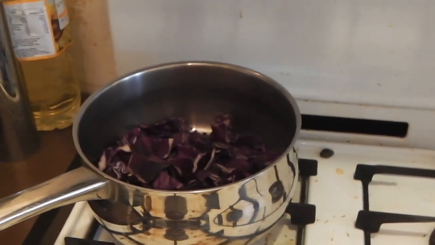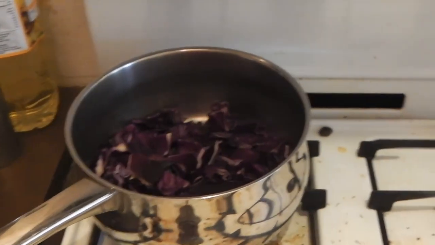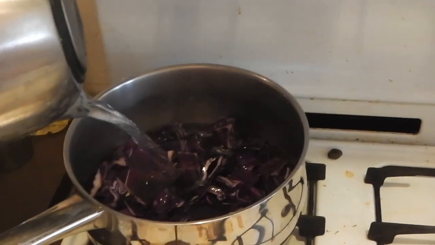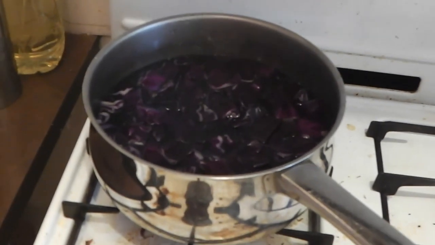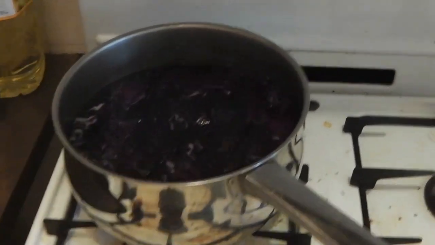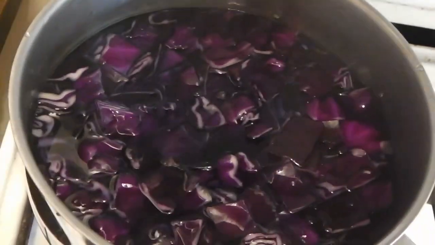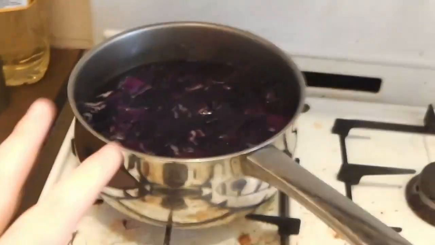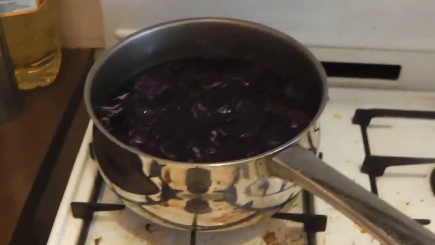Alright, so I've got what could be considered way too much red cabbage actually, but we move. Now all we need to do is just add some hot water. This is fresh out of the kettle. There we go, and you can see we're already getting that nice blue colour. By the way, we don't even need to turn the heat on with this. You can already see that the colour is leaching out into the water. That's exactly what we want, so we're just going to leave that to soak for a while. So I've left that to soak for about 15 minutes.